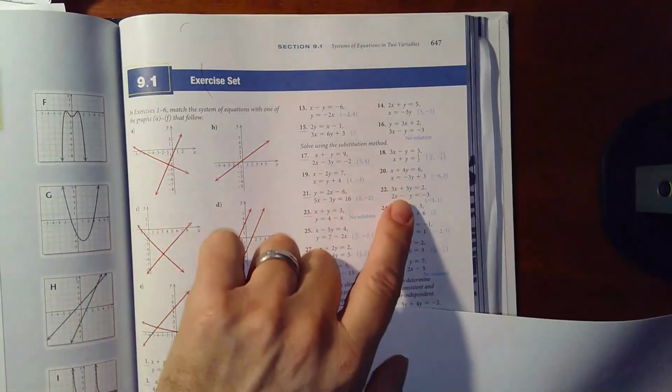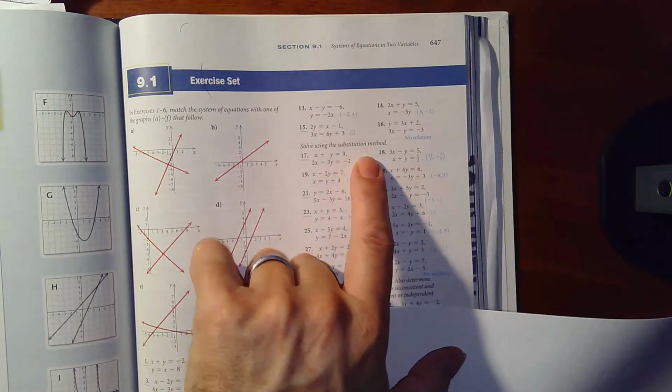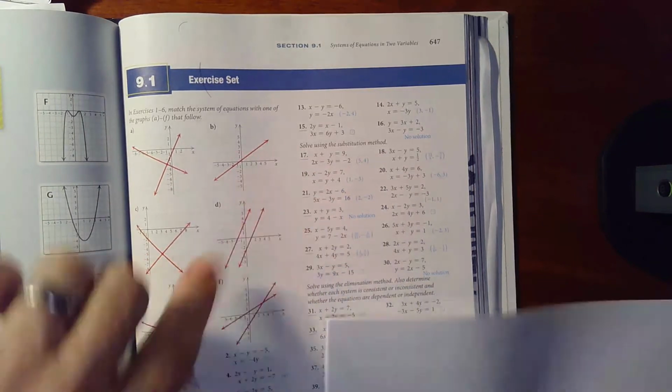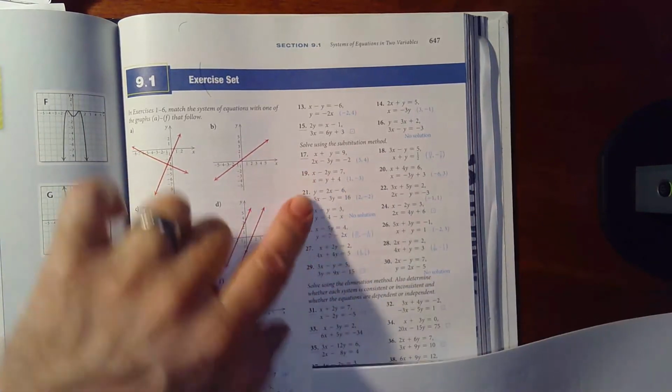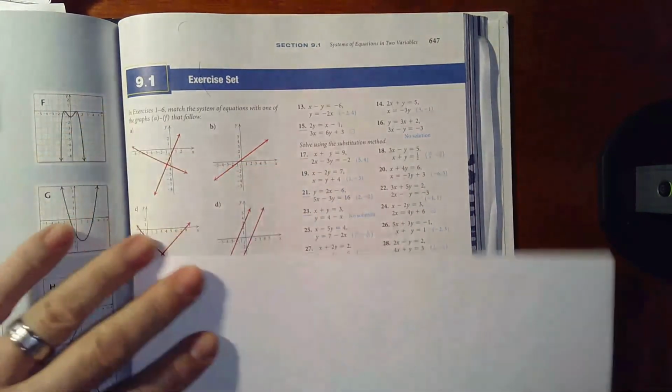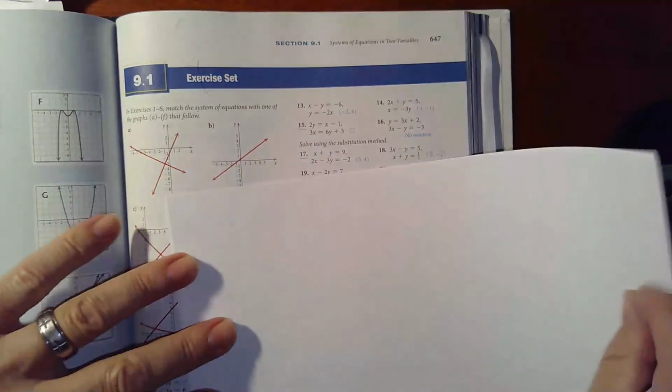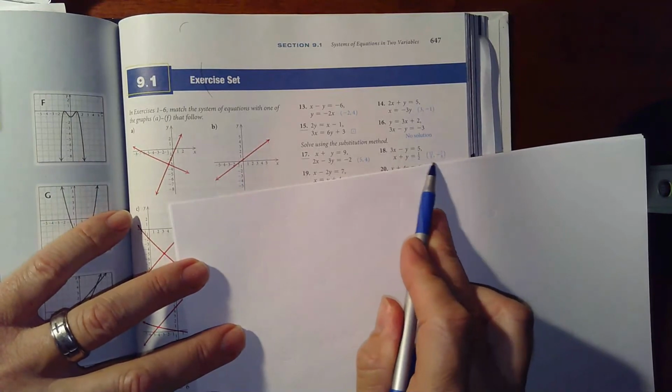All right, so it says use the substitution method. So you're going to do these problems here. I think it was like 17, whatever it was. It's in the homework. Some of these problems here, the odd ones, I'll do a quick even one. Remember, the odd ones are in the back of the book, so you can look it up. We'll do one with fractions in it here.